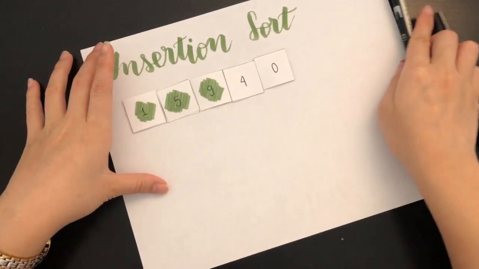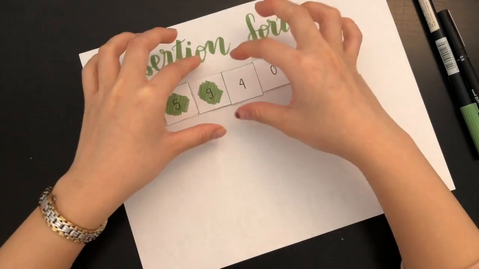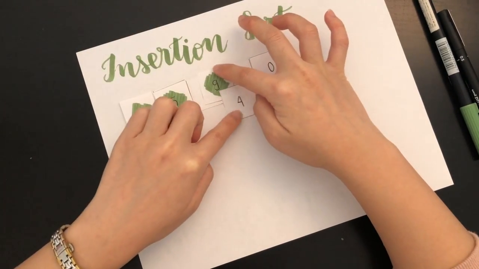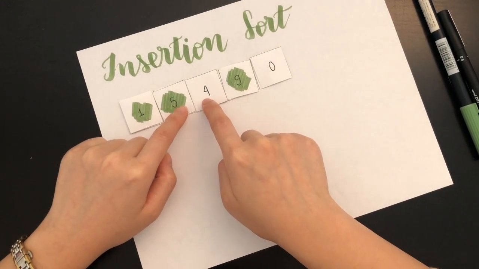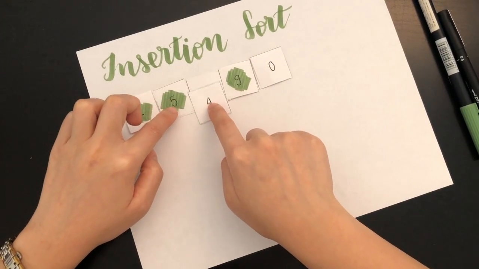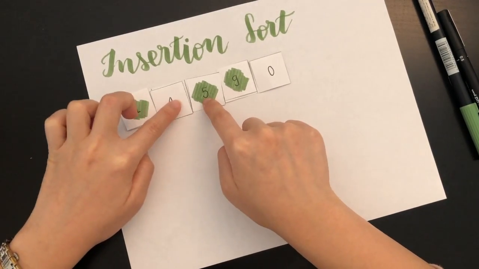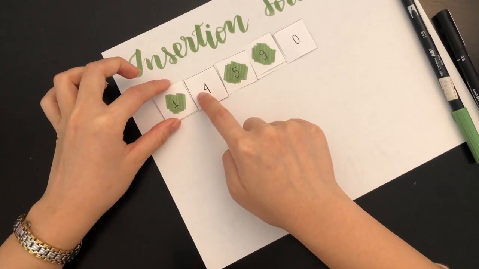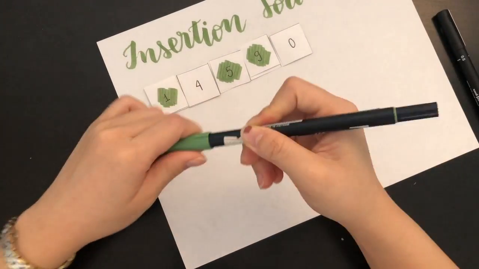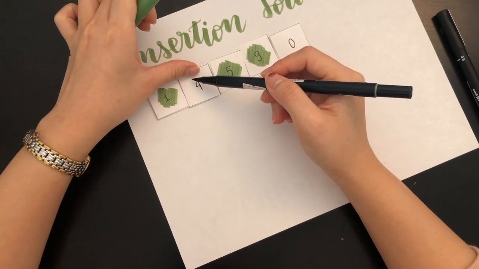So for 4, is 4 smaller than 9? Yes, so we swap them. And then is 4 smaller than 5? Yes, we swap them. And then is 4 smaller than 1? No. So we know that it is at its correct position. Again, correct position in the sorted subarray.